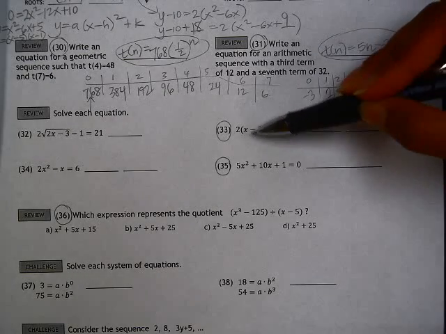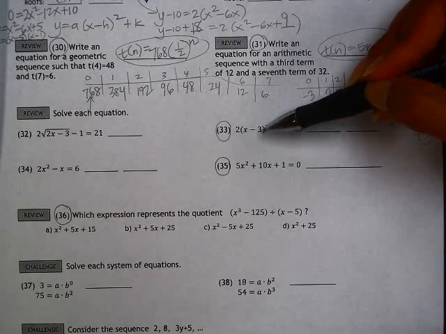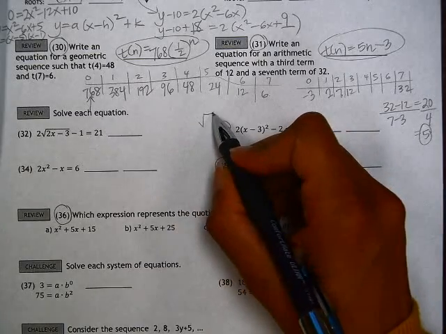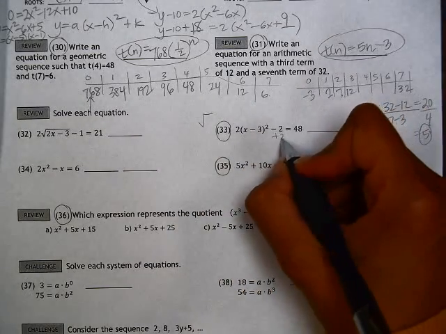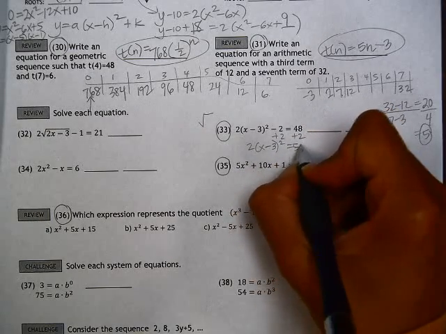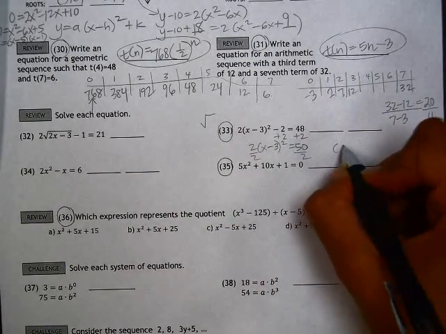So on number 3, we have a quantity squared. To get rid of something squared, to undo it, you have to use a square root. So before we do the square root method, we need to isolate the quantity that's being squared. So let's go ahead and add 2 first to both sides. And we also need to get rid of that 2 that's being multiplied by dividing by 2.